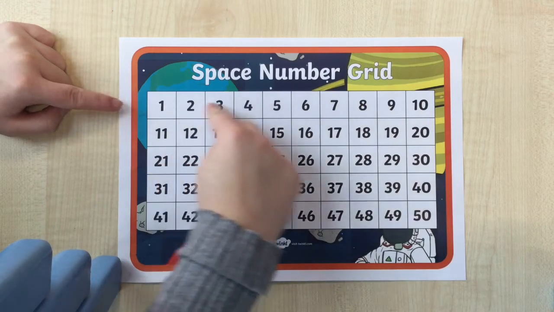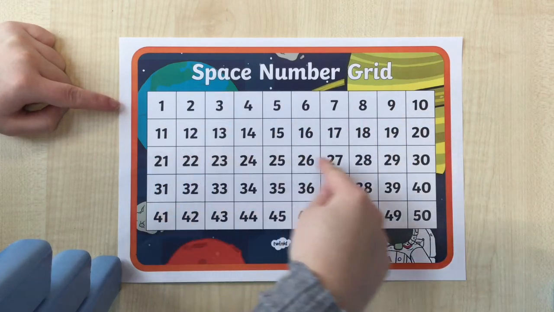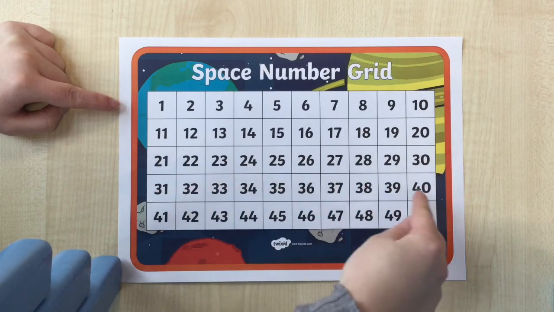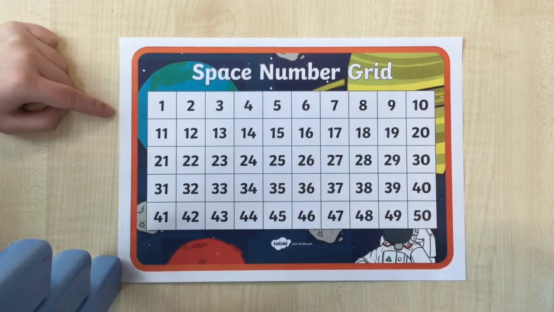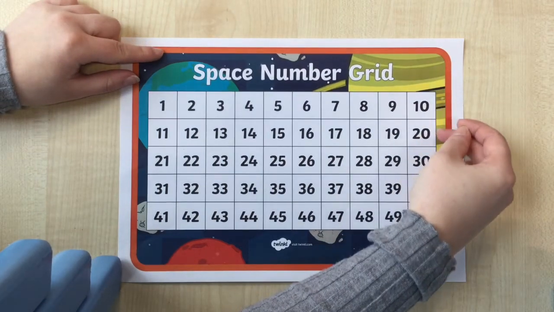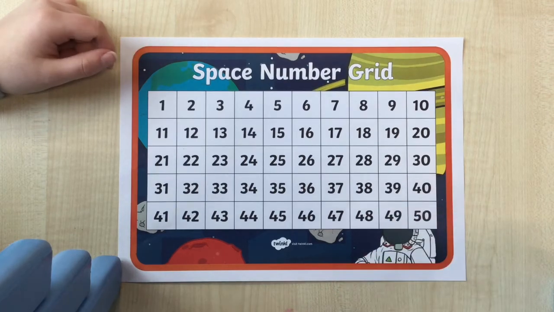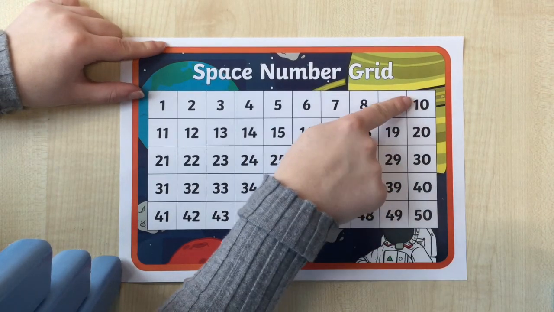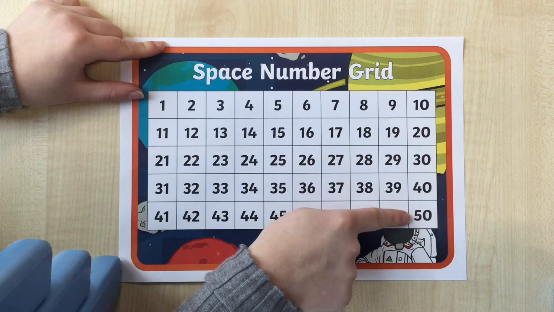There are 10 ones in each line, so every time we go across a new line, we make a new 10, just like we practiced. And you can see at the end here, when we have a full 10, we can go down and count in tens. 10, 20, 30, 40, 50.